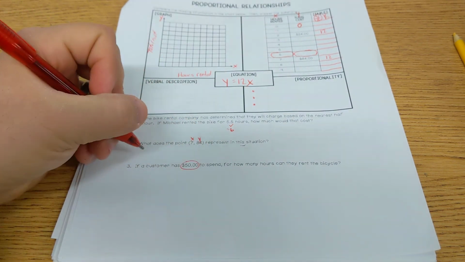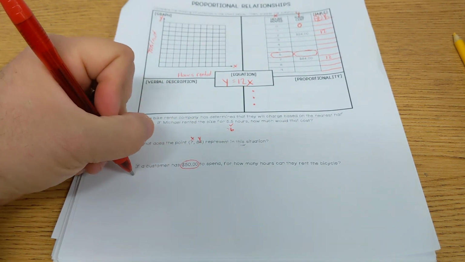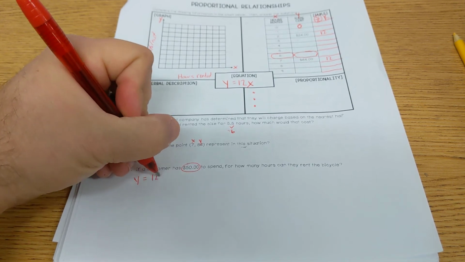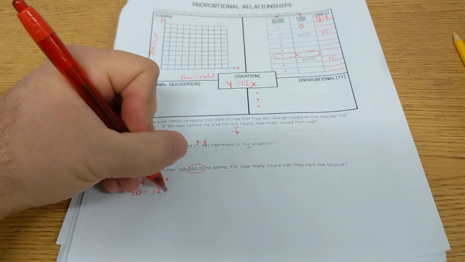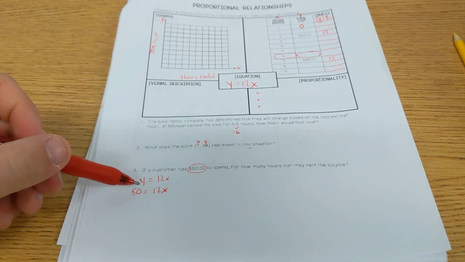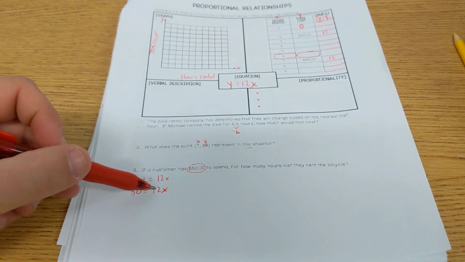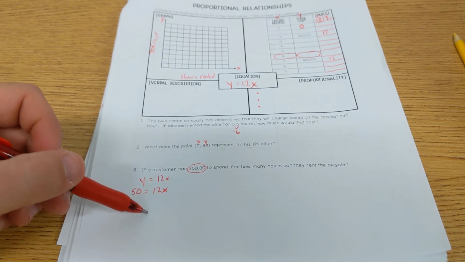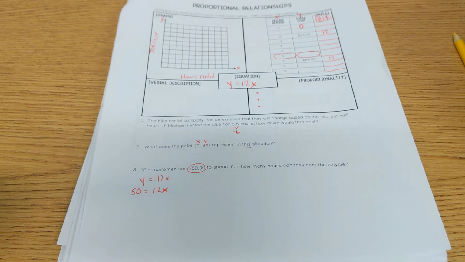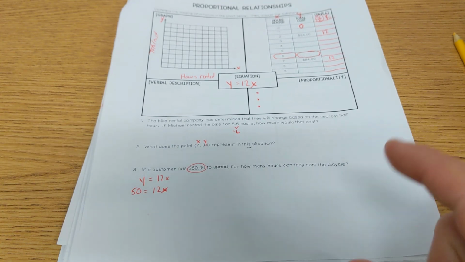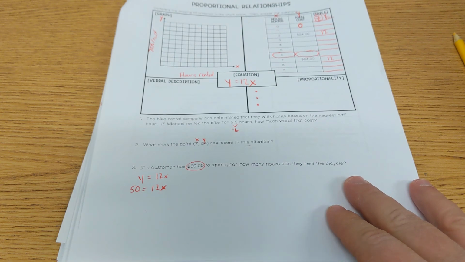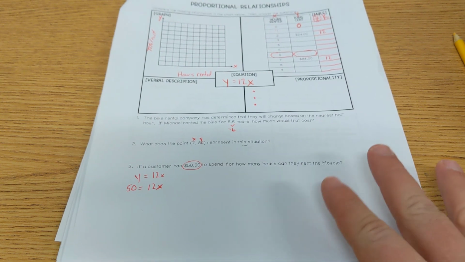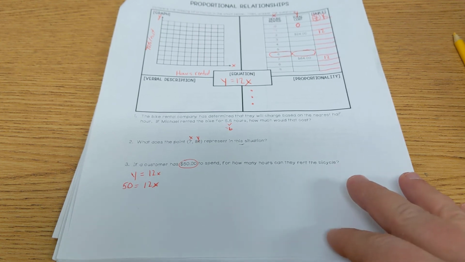So this is your total cost. So you need to do this equation and put 50 on this side. And I've showed you how to finish this right here. Divide 12 by each side and that'll give you how many hours. There'll be about 5 questions for this. If you need any help, make sure you're on the Google Meet today.